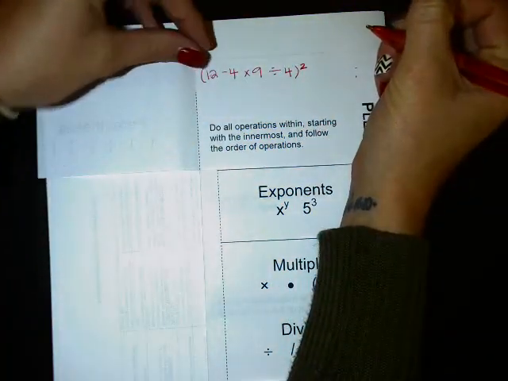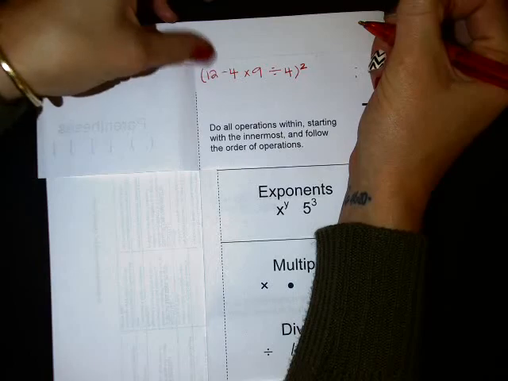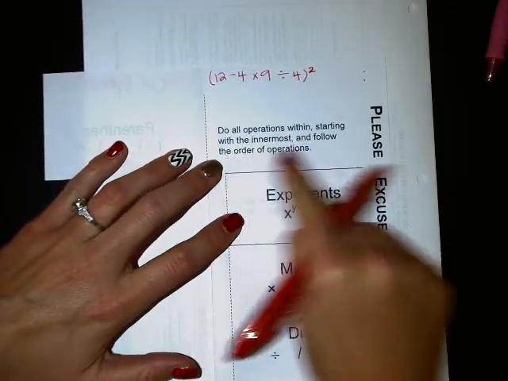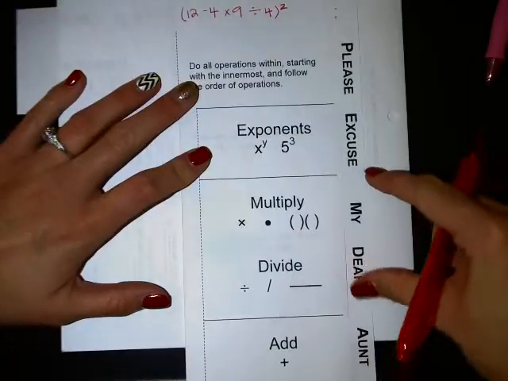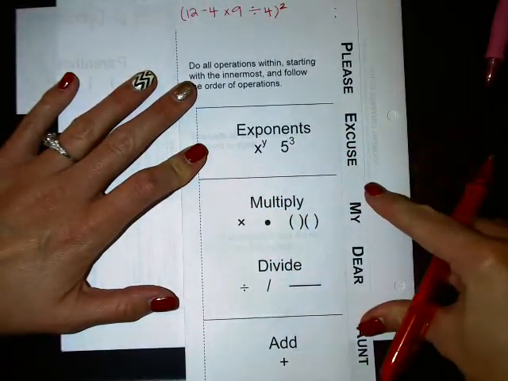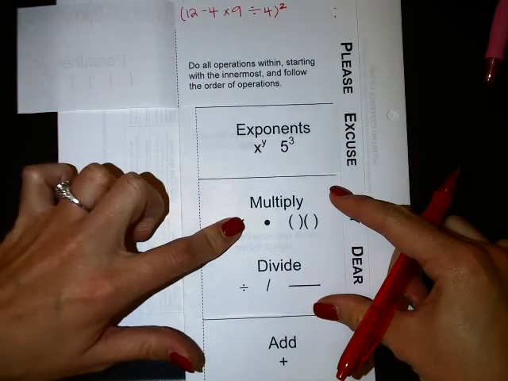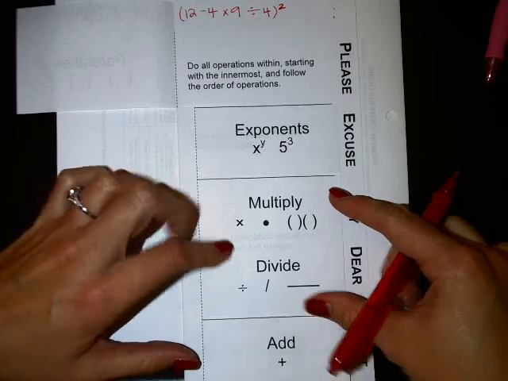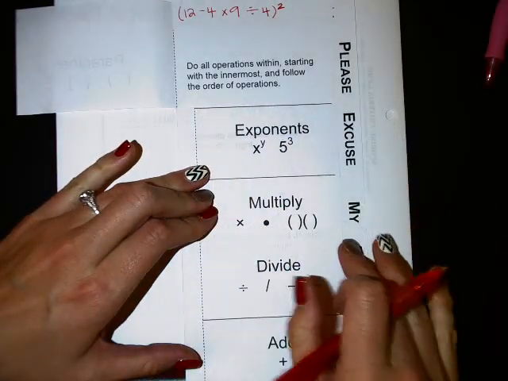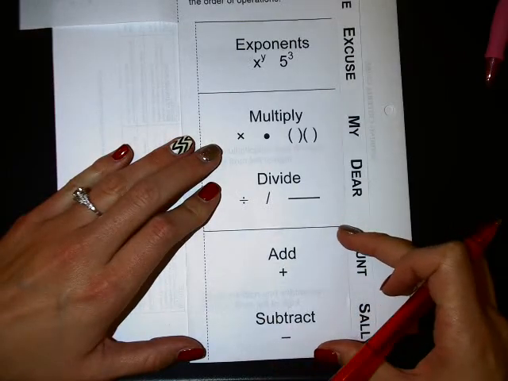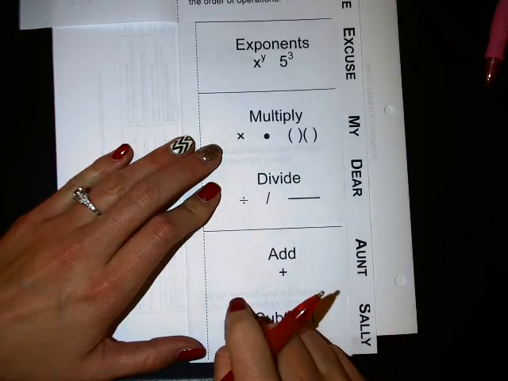So in this case, we don't have a ton outside of the parentheses, but within the parentheses, you follow the order of operations. So now I'm multiplying, dividing. We'll talk about these when we get down here. They go together. So you don't have to multiply before you divide. You just go left to right like you would read and do whatever comes first. Same thing with add and subtract. Once you get to add and subtract, you do them together.